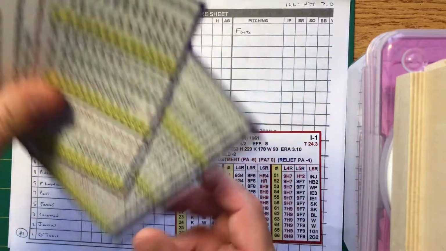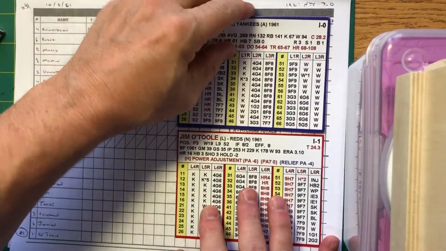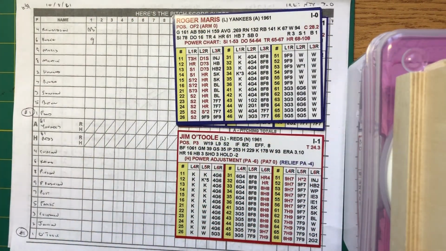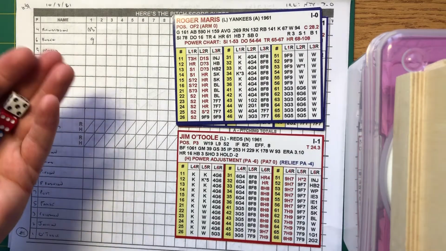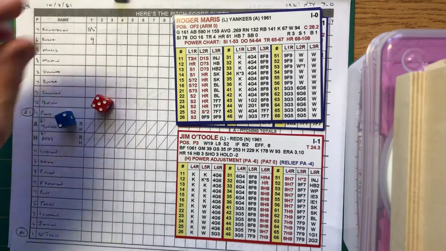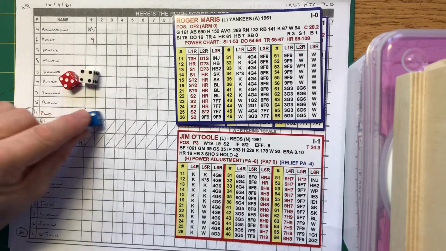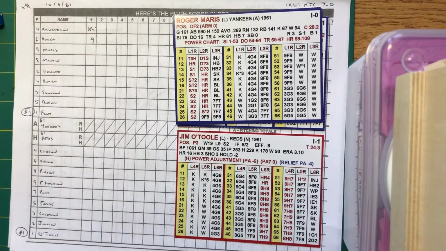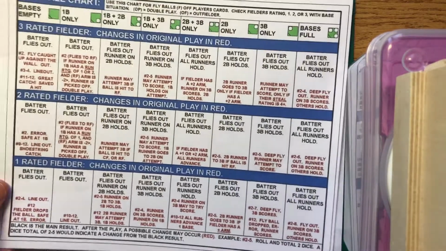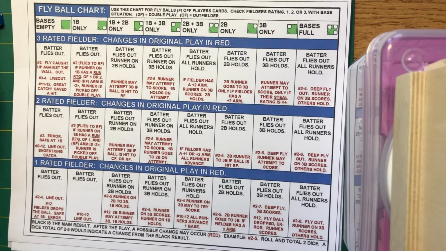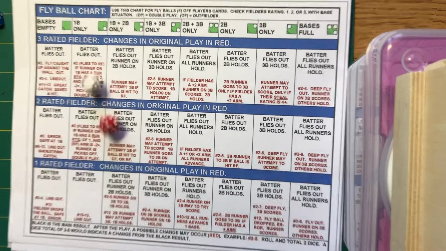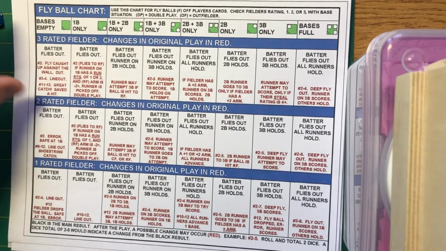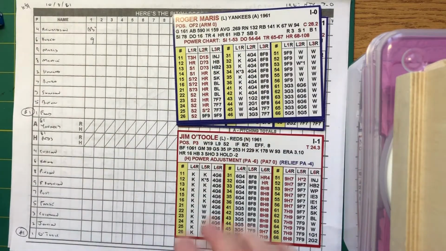Roger Maris comes to the plate now. Here's the pitch. There's no question about it. O'Toole, the stretch, and the pitch to Maris is a 5-42. This is hit to center field. That's Vada Pinson. Pinson is a 2. And he makes the catch for out number 2.